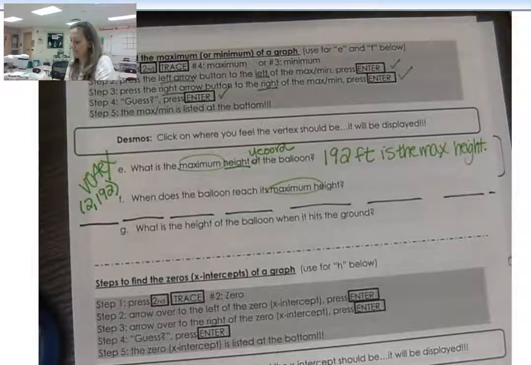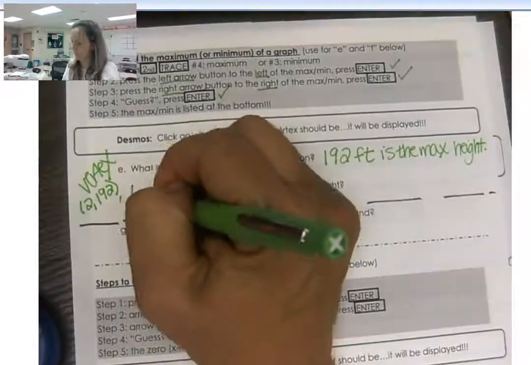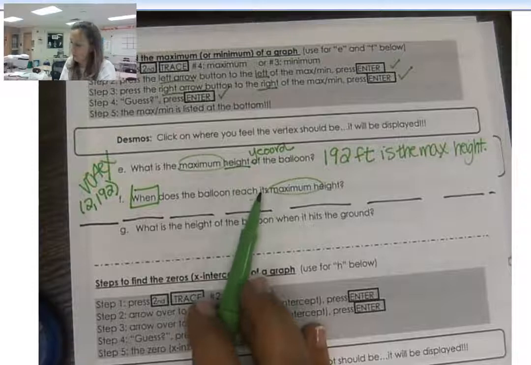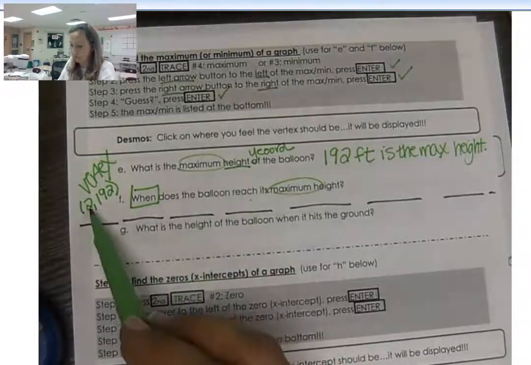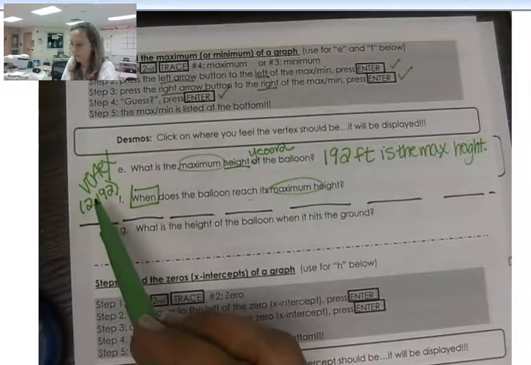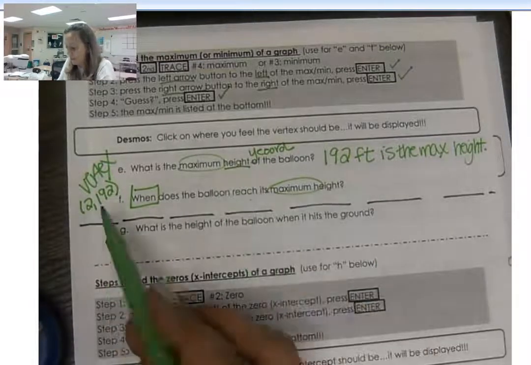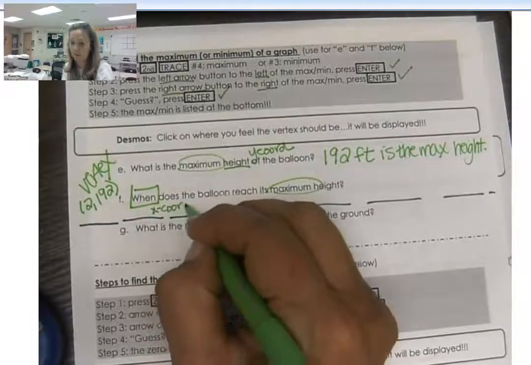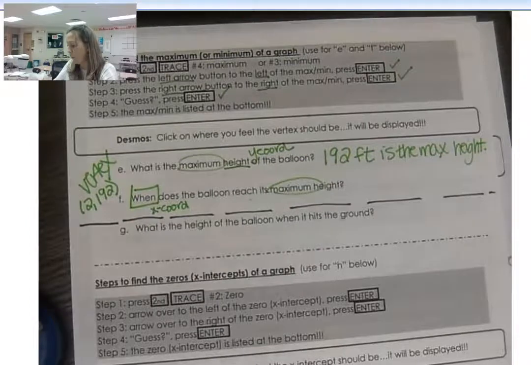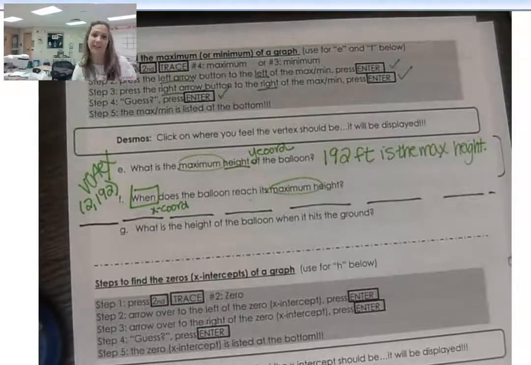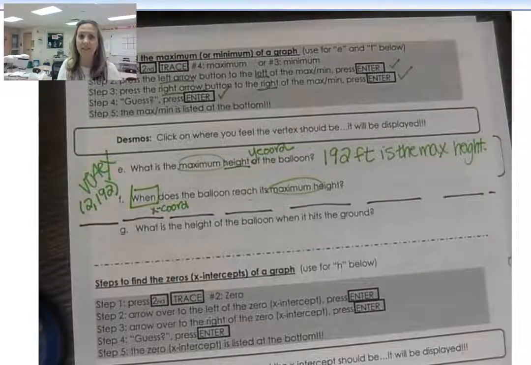The next question asks, when does the balloon reach the maximum height? What do you think we'd look at for that? Well, we didn't touch this 2. What do the x coordinates represent in this problem? They represent the time. So this when is going to be the x coordinate of the vertex. So the y coordinate is the max itself, but sometimes the x coordinate can tell us how we get there, or in this case, when we get to the maximum.